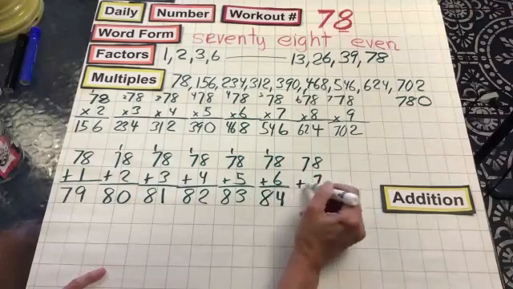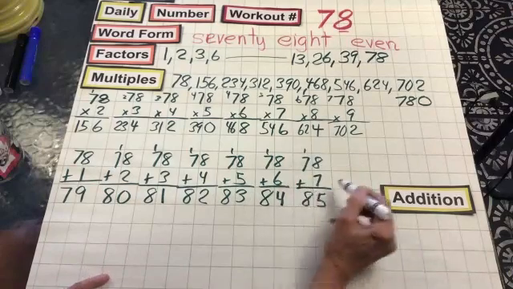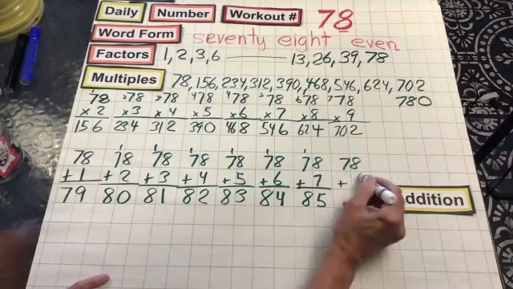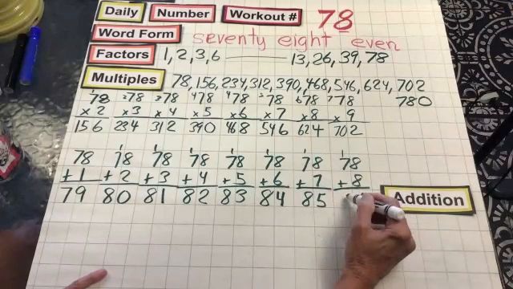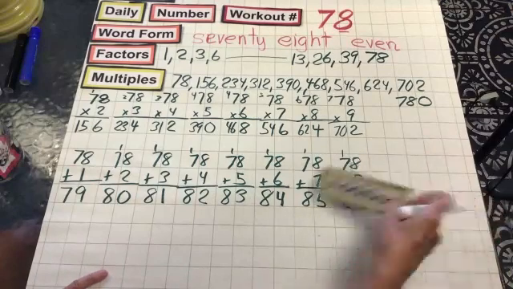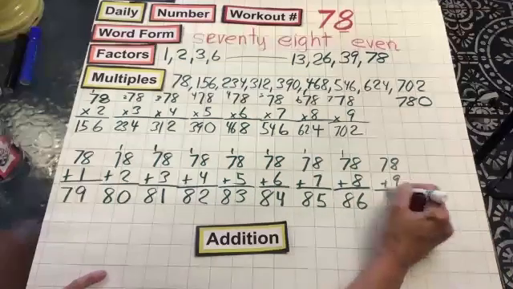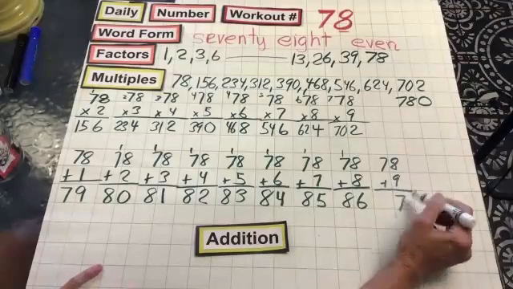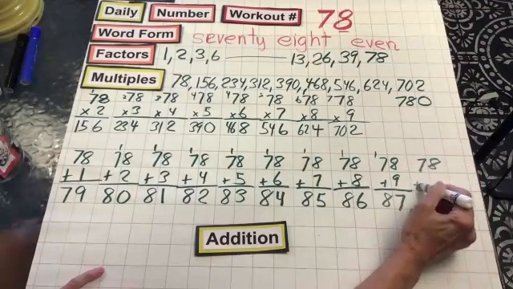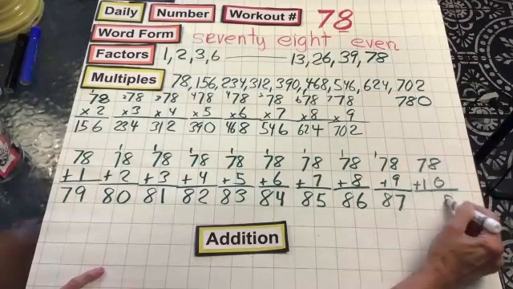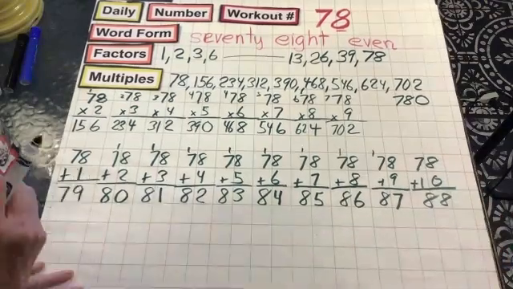78 plus 7. 8 plus 7 is 15. Drop the 5, carry the 1. 1 plus 7 is 8. 78 plus 8. 8 plus 8 is 16. Drop the 6, carry the 1. 1 plus 7 is 8. 78 plus 9. 8 plus 9 is 17. Drop the 7, carry the 1. 1 plus 7 is 8. 78 plus 10. 8 plus 0 is 8. 7 plus 1 is 8. And there we have our addition problems.